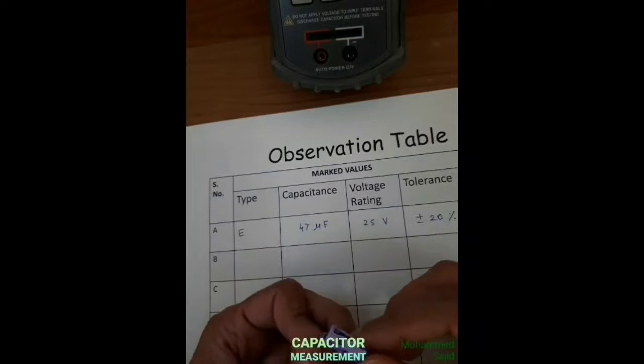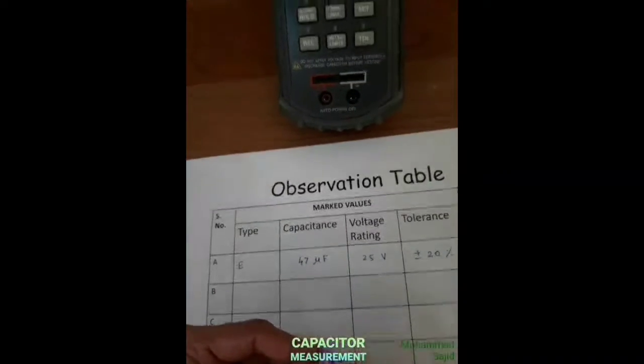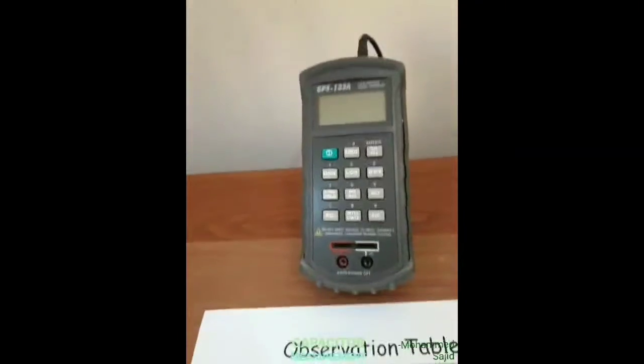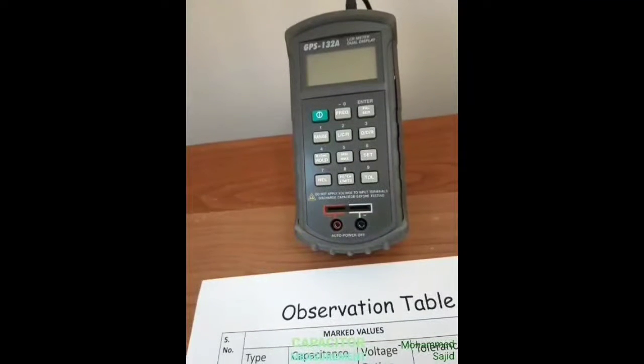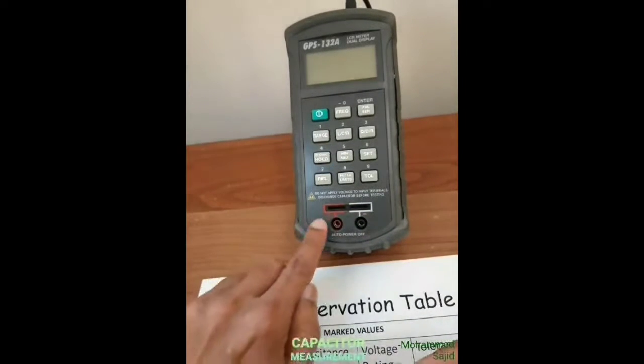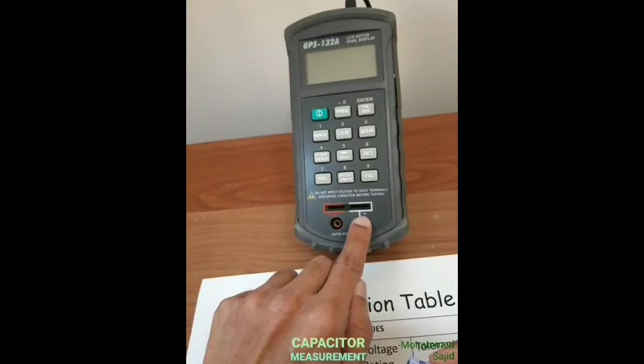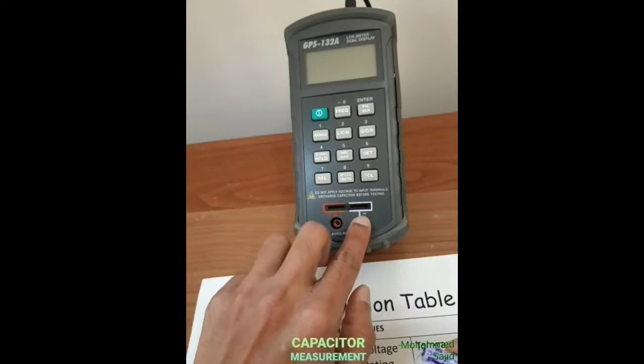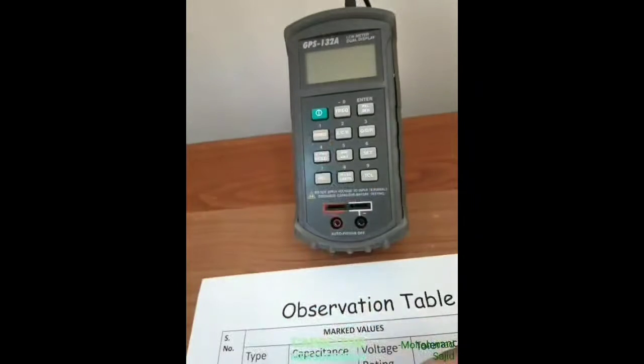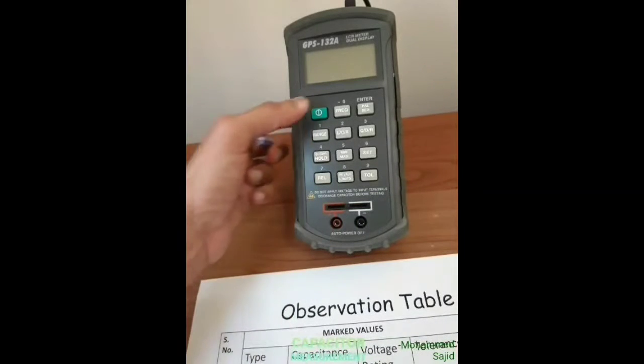We will connect this capacitor here in the LCR meter. Right? We have to be careful. We have to connect positive with positive and negative with negative. For electrolytic. For non-electrolytic, no problem. You can connect either way. So I will connect that. Okay. Now before that I will switch it on.